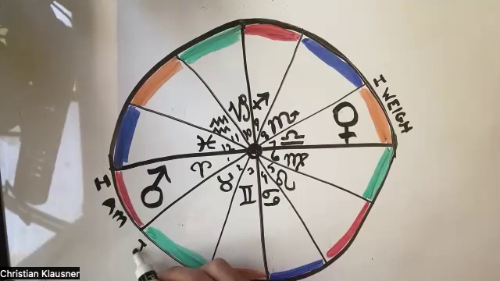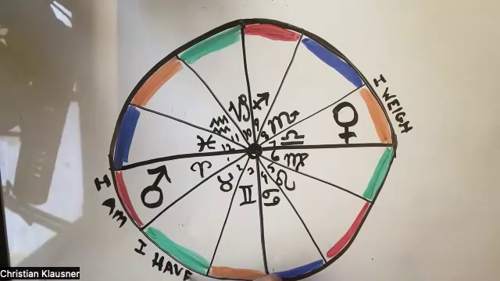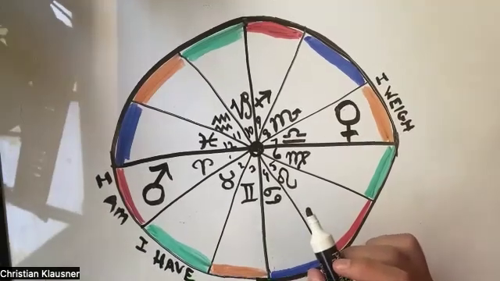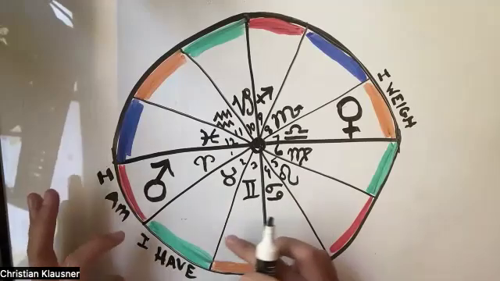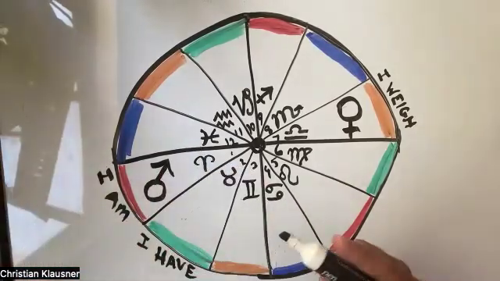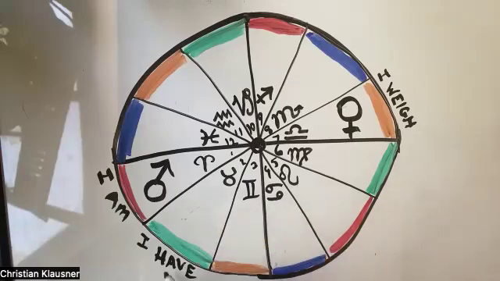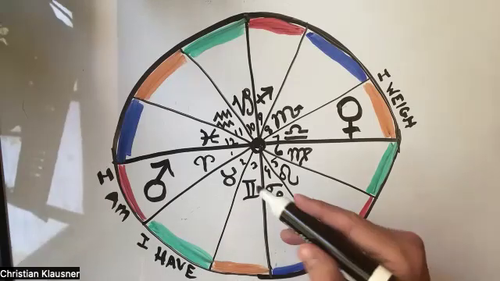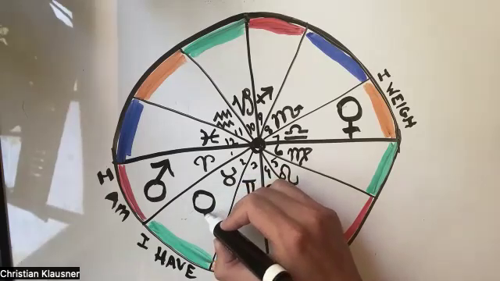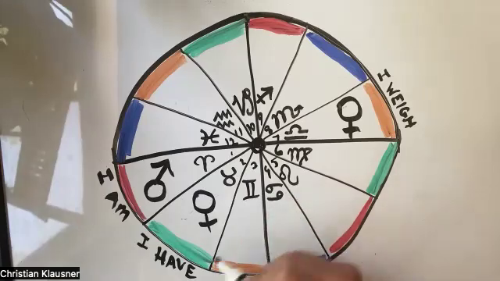So Taurus says, I have, or I value, because the extension of your identity is what you have, or value, what your values are. It adds a lot of stabilization to this identity thing. When you understand what your values are, now you can understand how to act. And of course, earth signs are about action in a big way. And the planet that rules this earth sign, Taurus, right after Aries, is Venus.